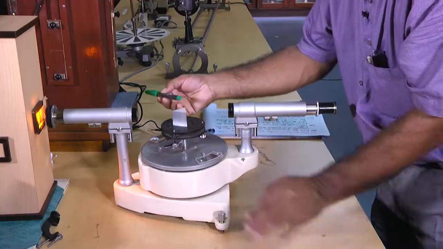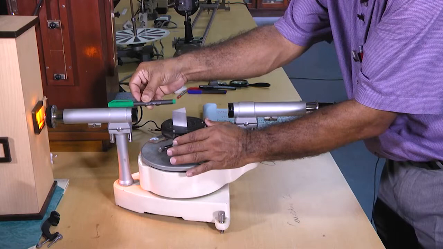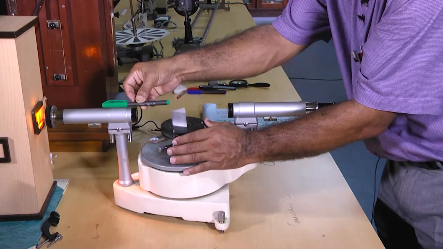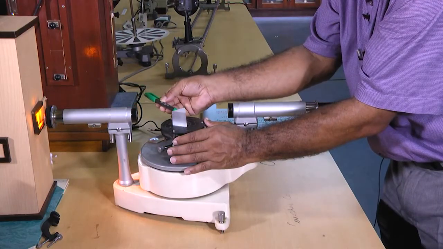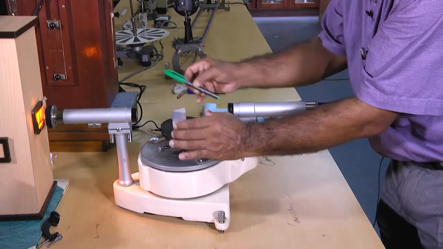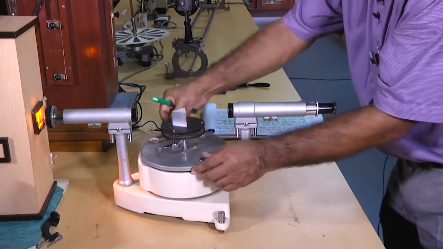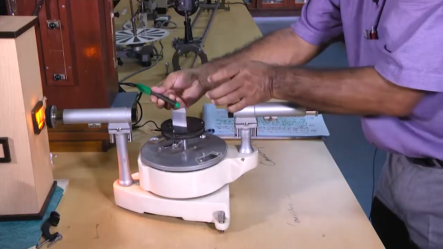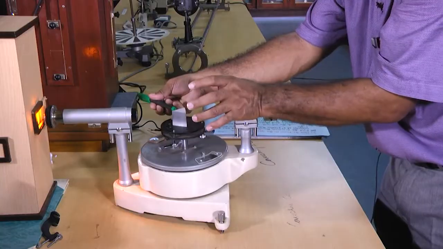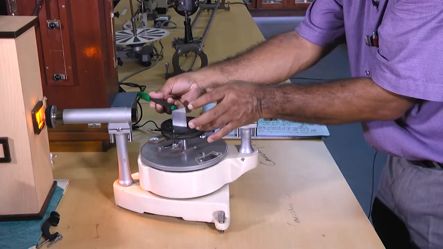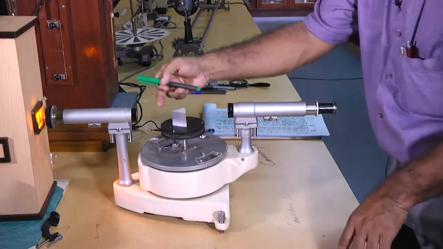Now think that the incident light will always fall in this direction. This is the normal. If I rotate this prism clockwise, that means this normal is coming this side, so the incident angle will increase.